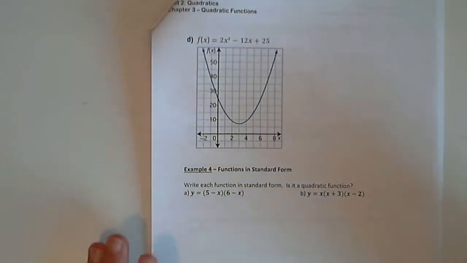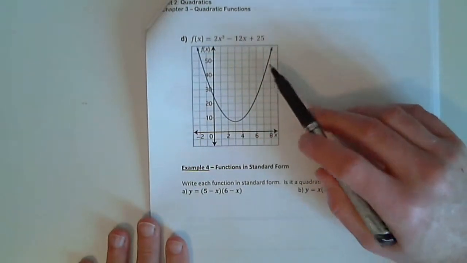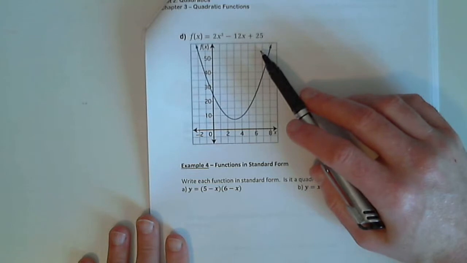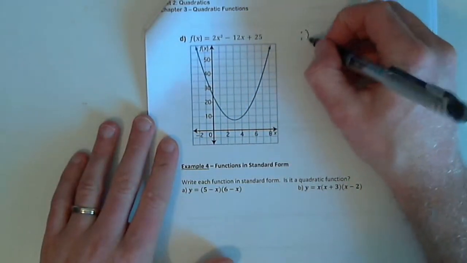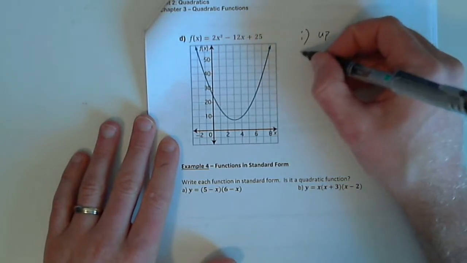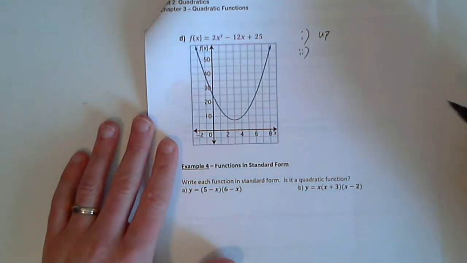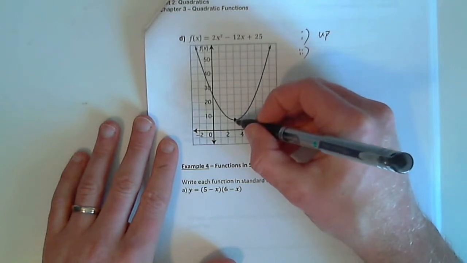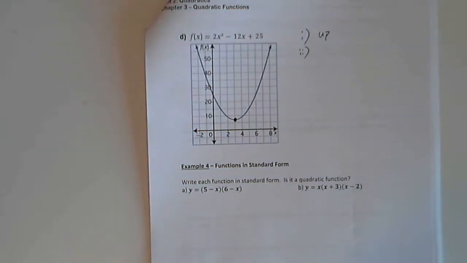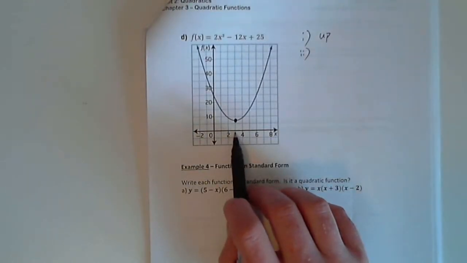Okay. Slightly harder one. 2x squared minus 12x plus 25. So number 1, it goes up. Number 2, it has a vertex of, we want to know exactly what that point is. Well, it looks to be exactly at the point 3. There's a way we can actually tell that a little bit better.